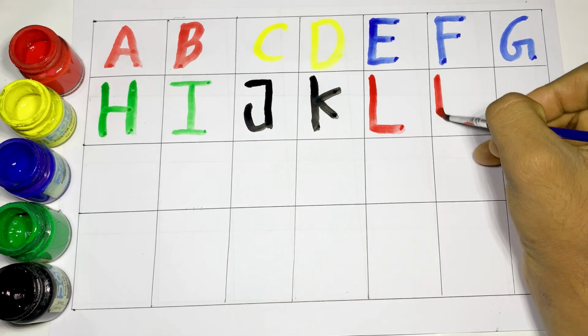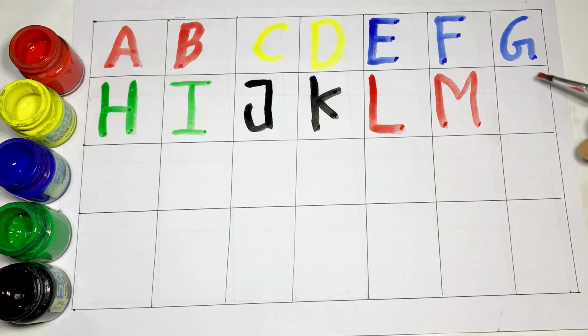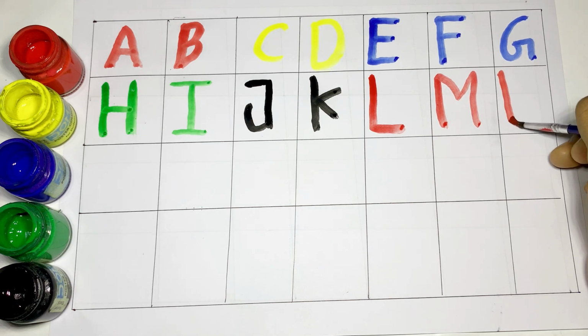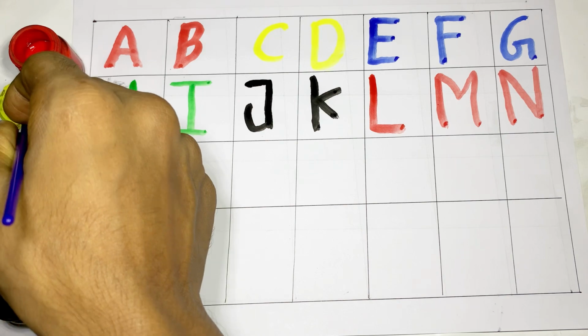M. M for moon, M for mango. N. N for nose, N for nest. Kids, now O. O for orange, O for octopus, and here is yellow color.